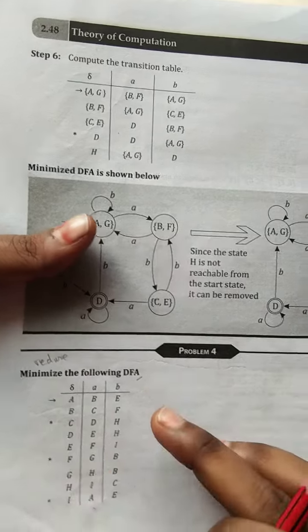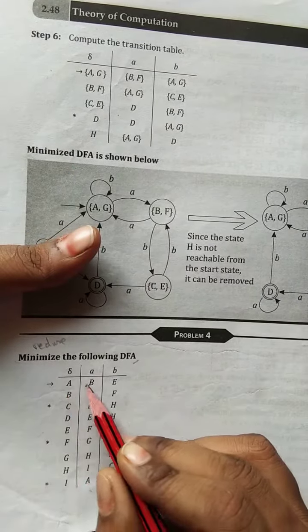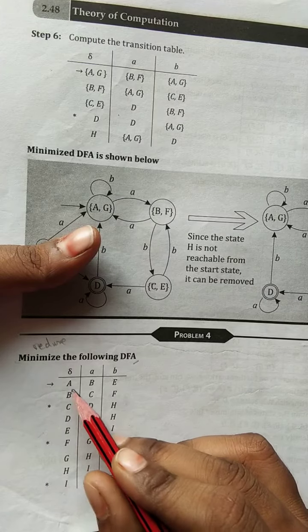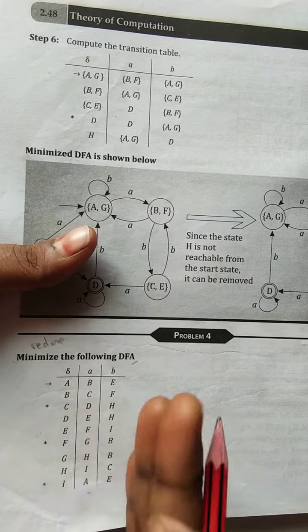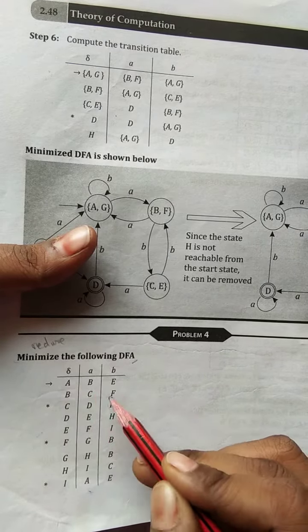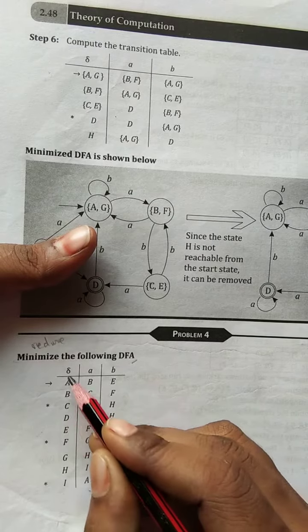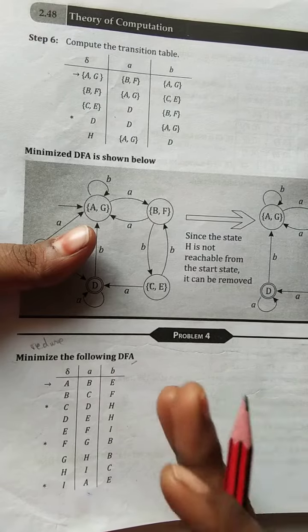Okay, now how to minimize? What is the main criteria in the minimization? We have to find the similar states which have similar transitions. For states whose transitions are similar, we will combine them, two states or three states, which have similar transitions for the given input.